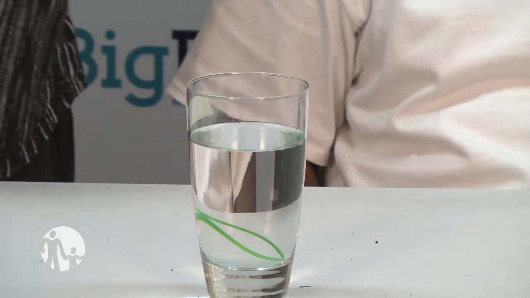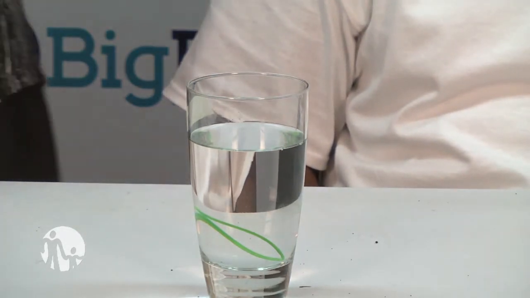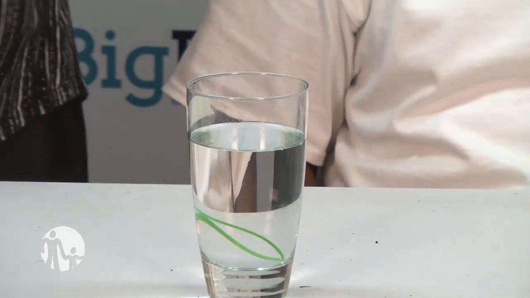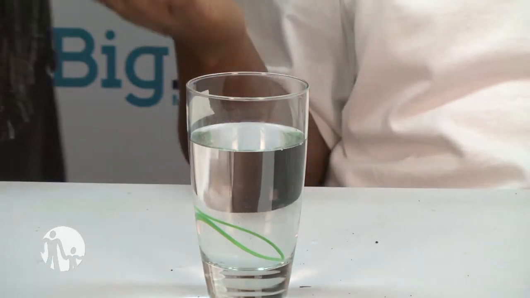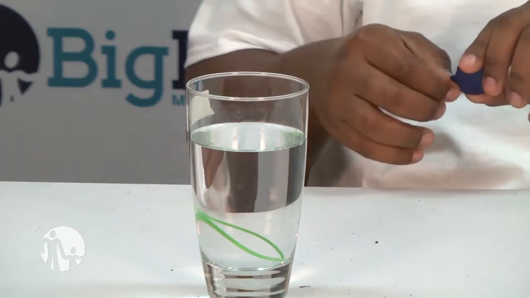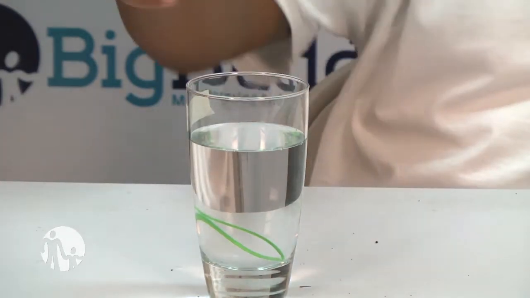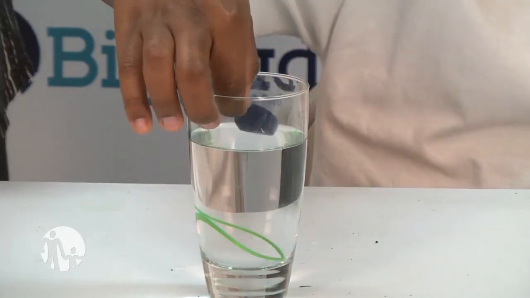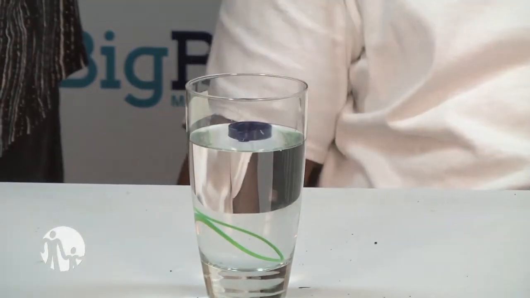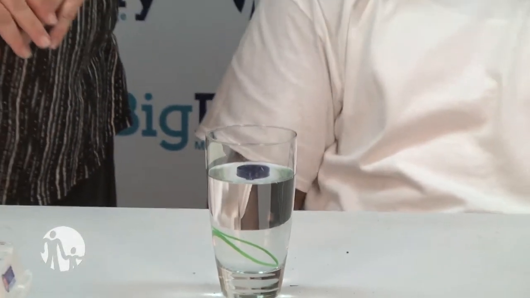We're going to try one more. This is actually a shaving cream top, but you could use anything like a top of a water bottle, pretty much anything you can find in your house that's small. You could use a rock, a penny, blade of grass. All right, what's it doing? It's floating. Therefore it is less dense than the water. All right, good job, Lorenzo.